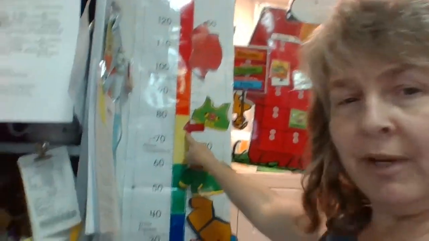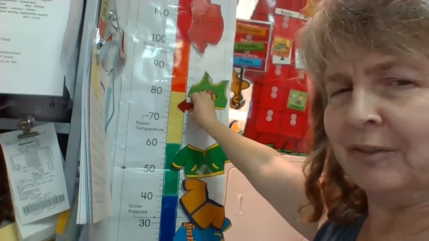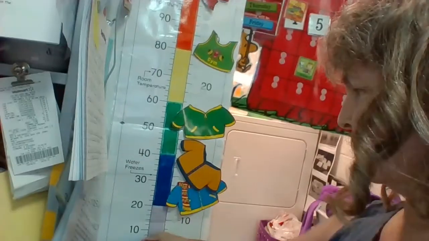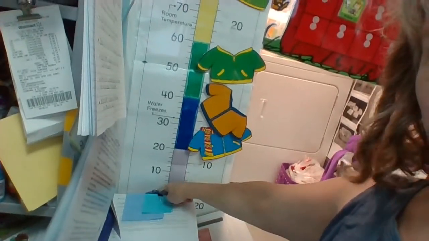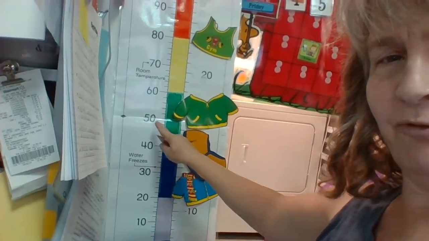So let's come on over here. See how we had it at 77 for yesterday? It didn't quite get that warm either. But we're going to go down here. I guess we should start counting. The zeros kind of covered up. 10, 20, 30, 40, 50.